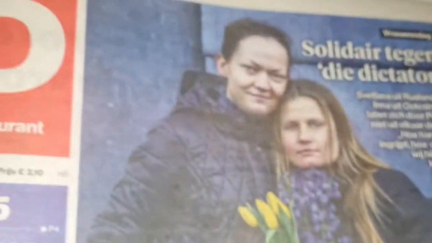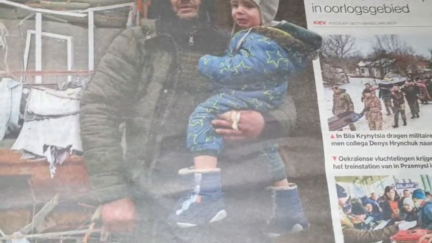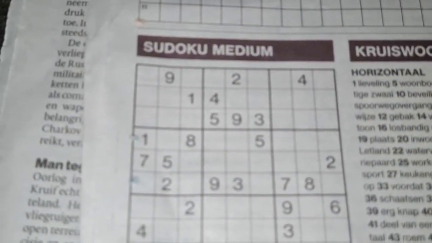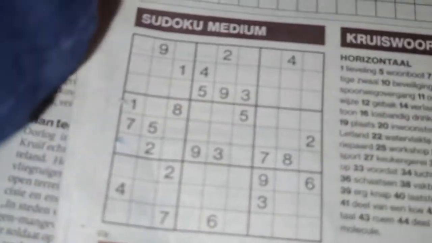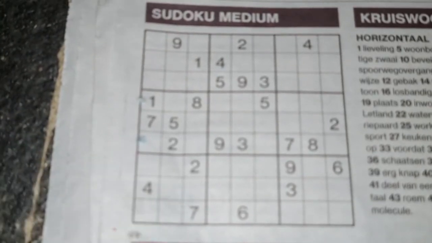Well, it's still about Ukraine, and a lot of refugees. I believe now 2 million people are refugees. First it was 1 million, now 2 million people on the run for their lives.